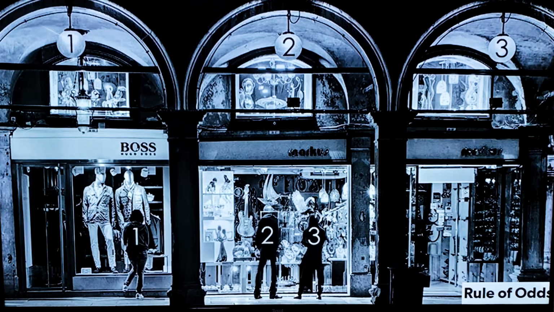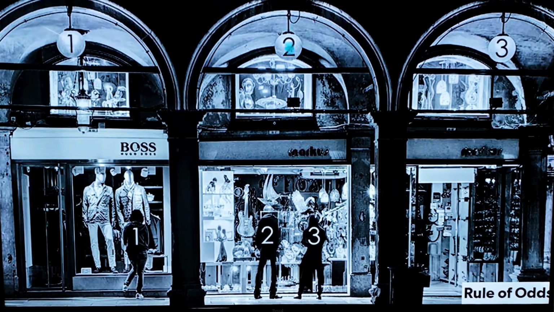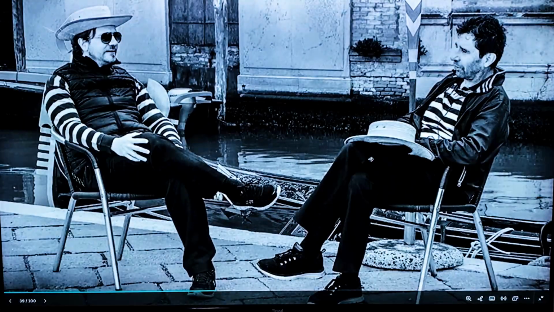The next composition technique we have is called the rule of odds. If you look at our image here, you have 1, 2, 3. When you just have 3 things, it gives your image a certain balance, because if you split your image into 2 halves, you also get symmetry from it. So with the rule of odds, you have 1 woman here, you have 2 people here, then you have 1 person here.